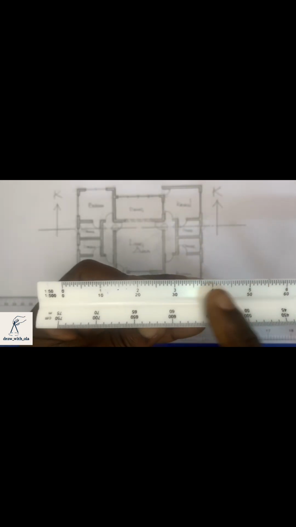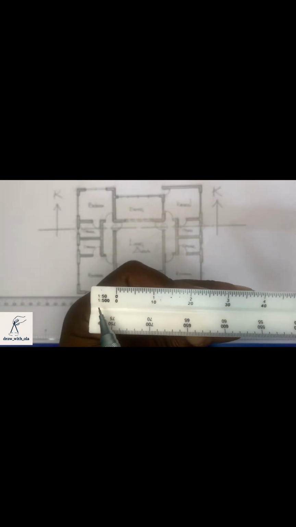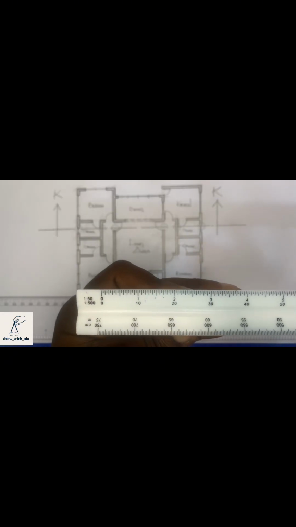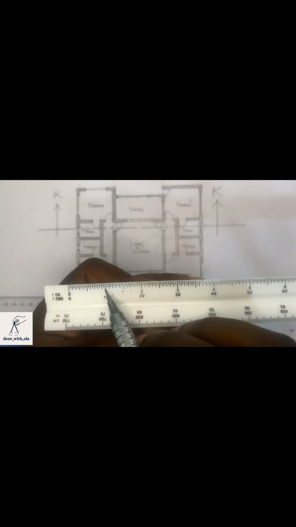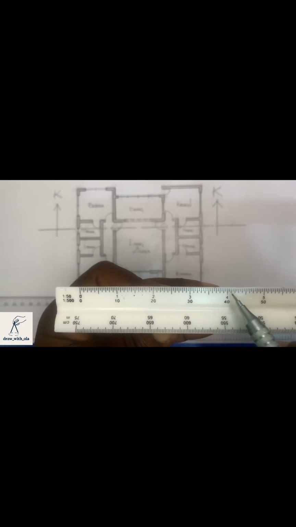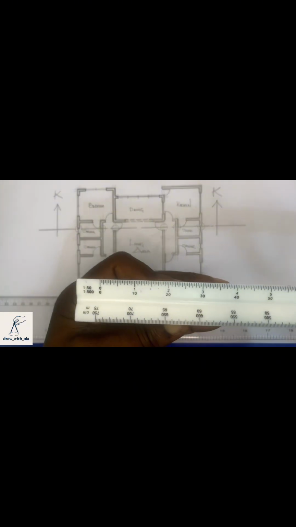On this side of the scale rule, we have the ratio 1:50. Remember, we're drawing section KK in scale 1:50. So for every 1 unit of the scale ruler, we have 1,000. Here we have 2,000, 3,000, 4,000, 5,000, and so on. This represents 100, this represents 100, 200, 300, 400, and 500. This represents 50, this represents 150, this represents 250, and so on. Is that clear? All right, let's proceed.